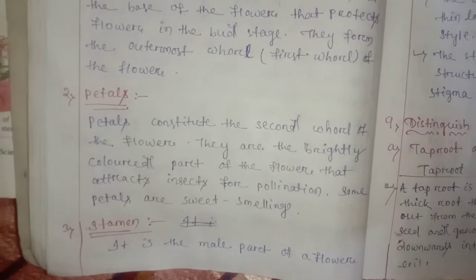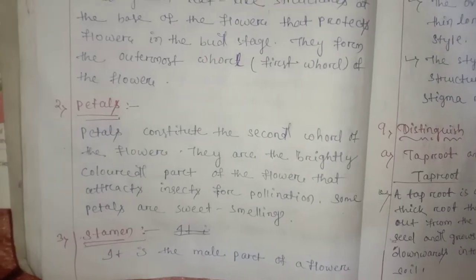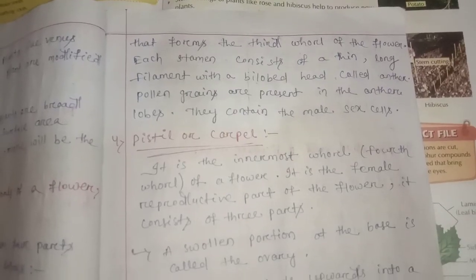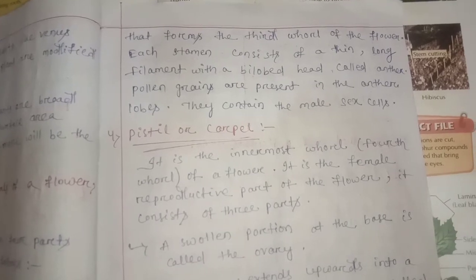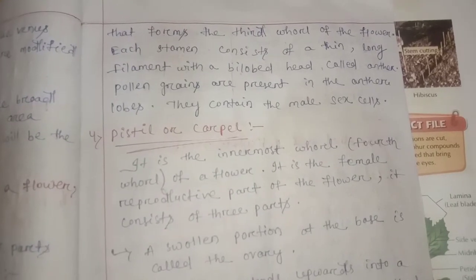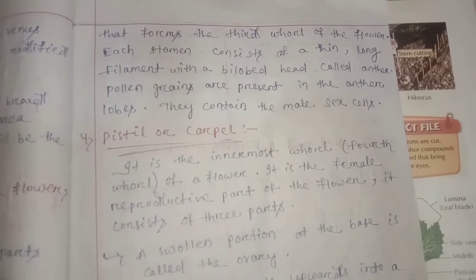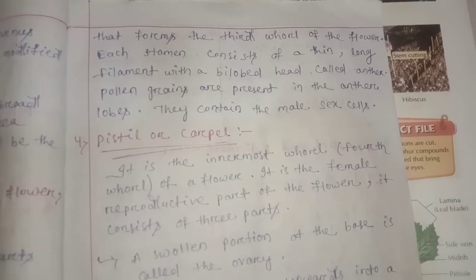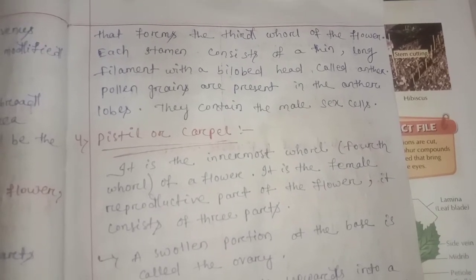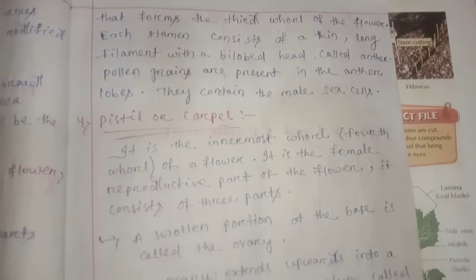Then stamen. It is the male part of a flower that forms the third whorl of the flower. Stamen consists of a thin long filament with a bilobed head called anther. Pollen grains are present in the anther lobes. They contain the male sex cells.